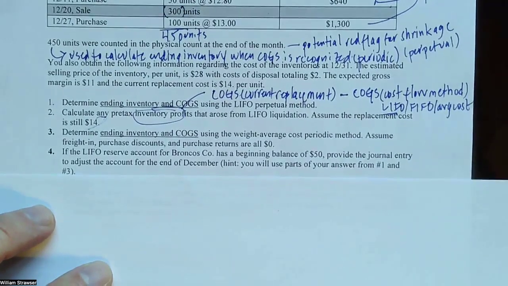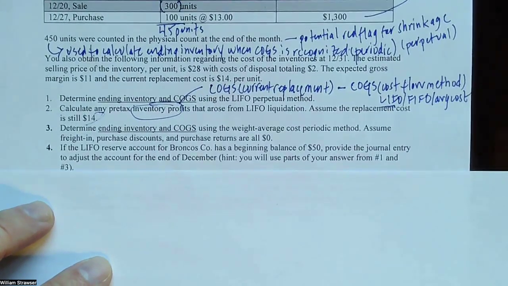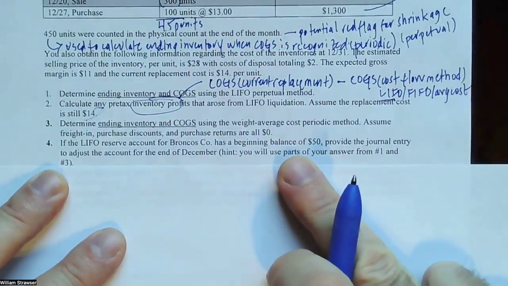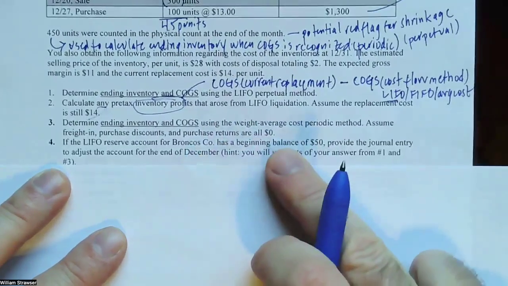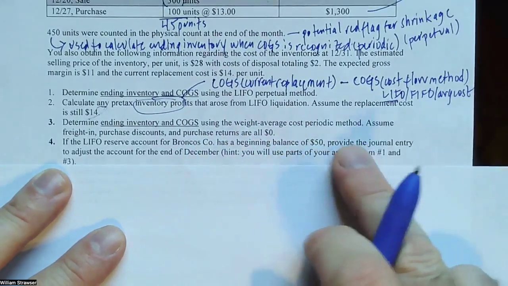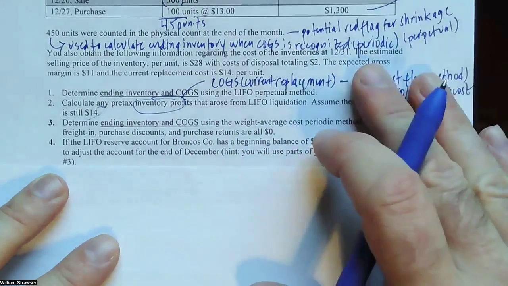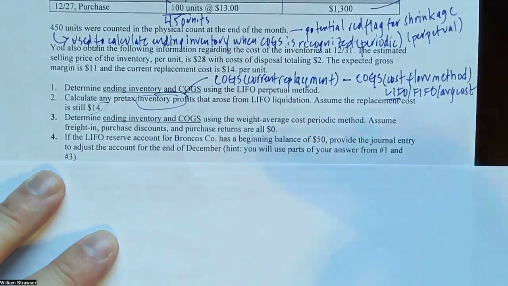All right, now we're on to number four, and this one we can tackle pretty quickly. This one is asking for a LIFO reserve adjustment. If it has a beginning balance of $50, then provide the entry to adjust the account for the end of December. And we're going to use parts of number one and number three to answer.